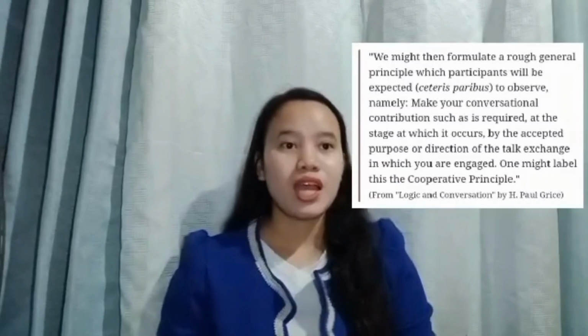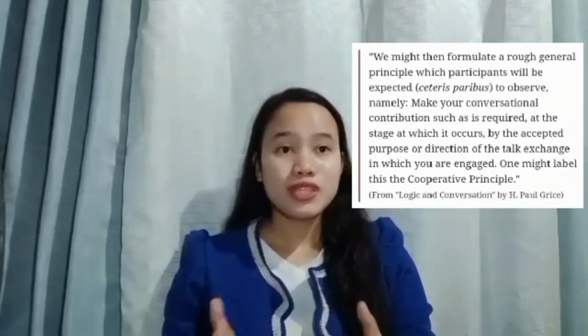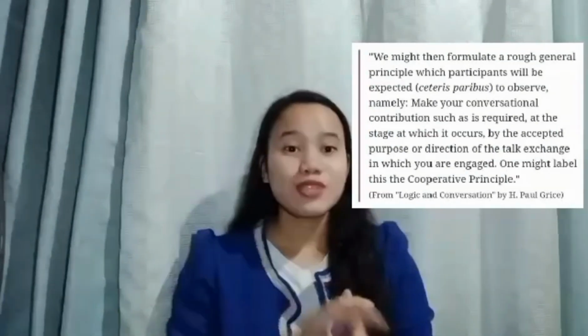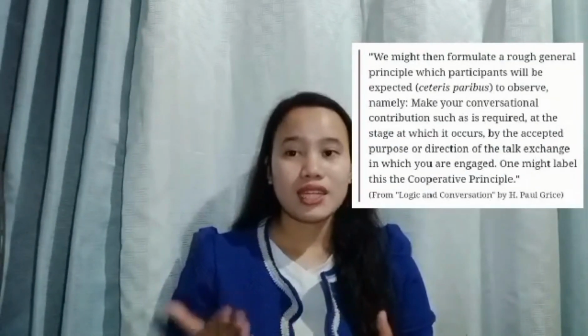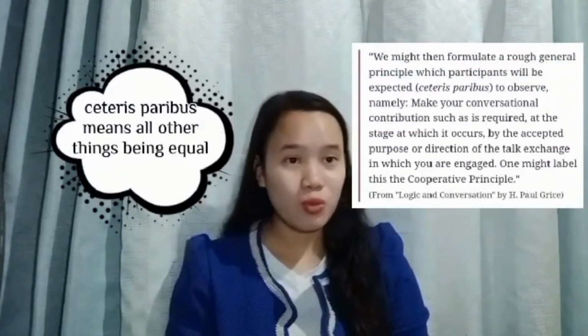Okay, so here are some thoughts on the cooperative principle from some acknowledged sources on the subject. So first, it is from the Logic and Conversation by H. Paul Grice. We might then formulate a rough general principle which participants will be expected, ceteris paribus, to observe, namely. Okay, so ceteris paribus is a Latin phrase that generally means all other things being equal.